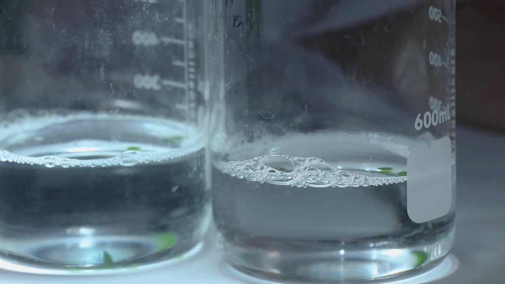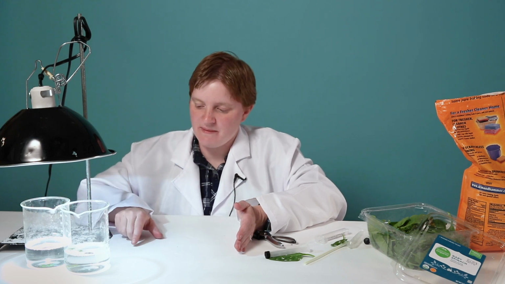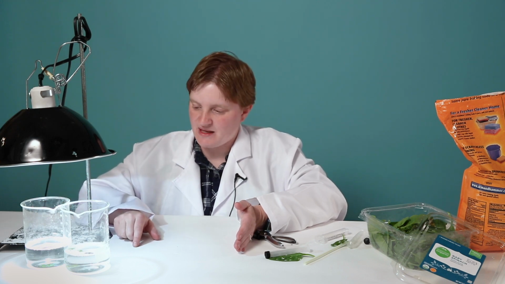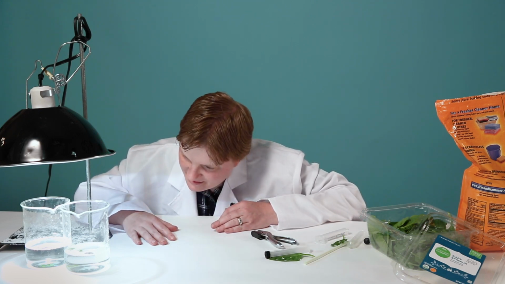You should have a chart where you can count every minute how many leaves are floating in each cup, and at the end you should be able to see which cups had leaves that did more photosynthesis. And we would hope it would be this one because they have the carbon source. But sometimes they're a little slow to start.